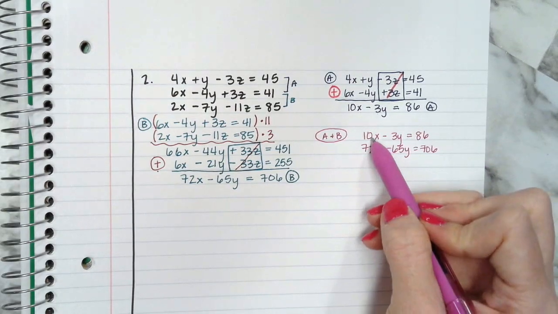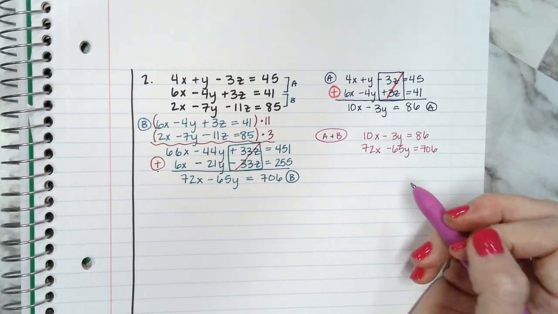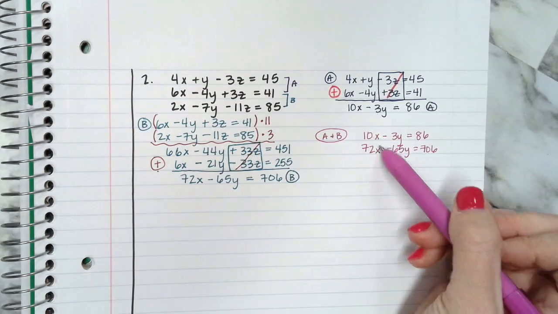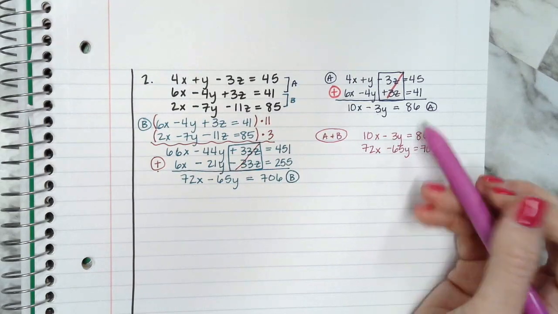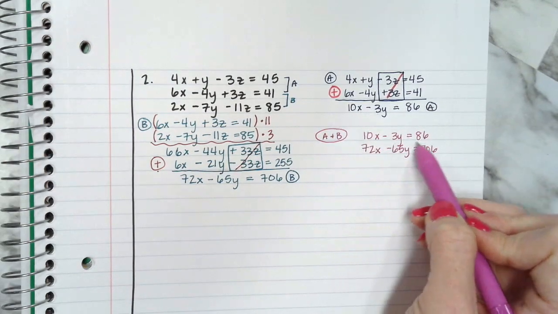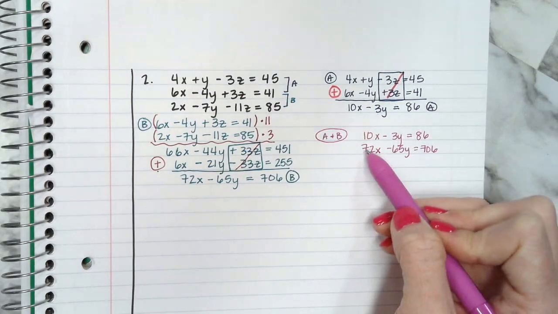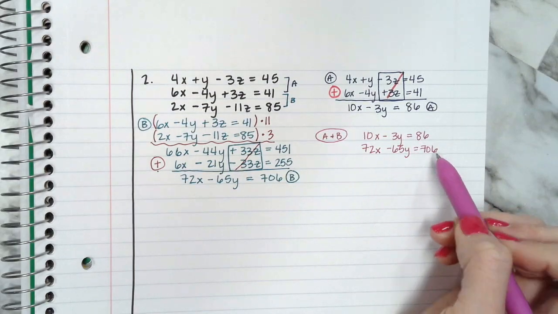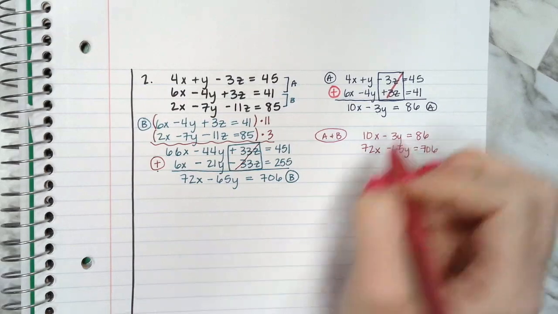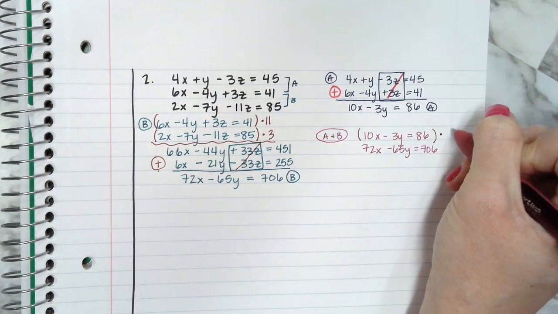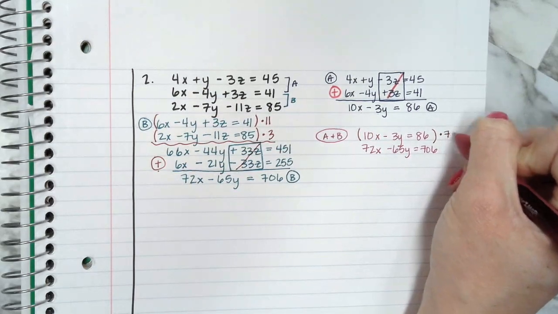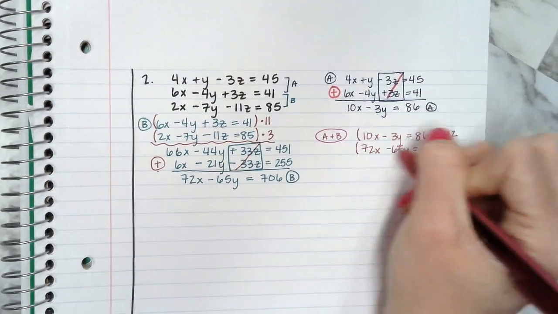So I think it's going to be just simpler to do the x's. We can make these both 720. Let's just multiply this whole thing by 72 and this whole thing by 10. You can think of a least common multiple other than that, that's fine. But sometimes we just want to multiply one by the other.